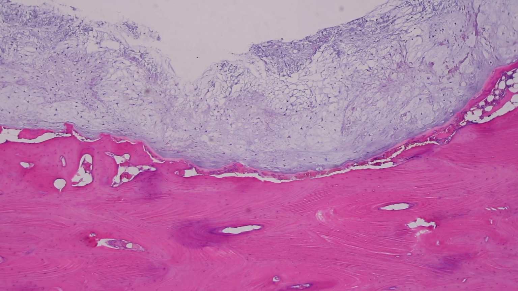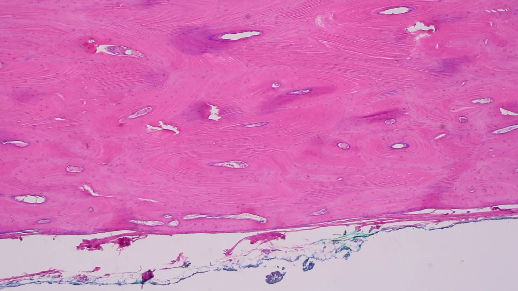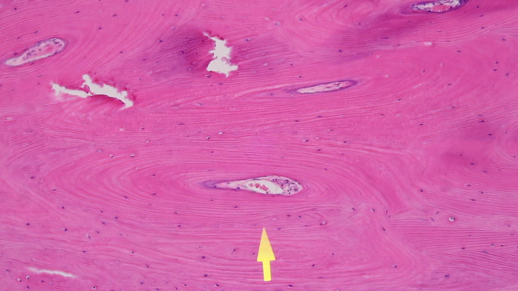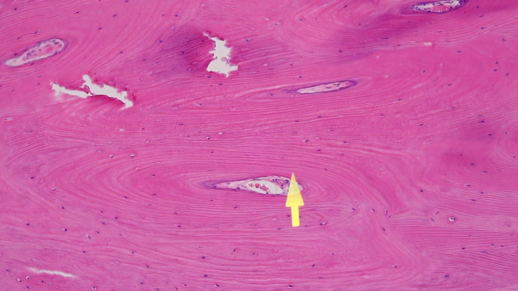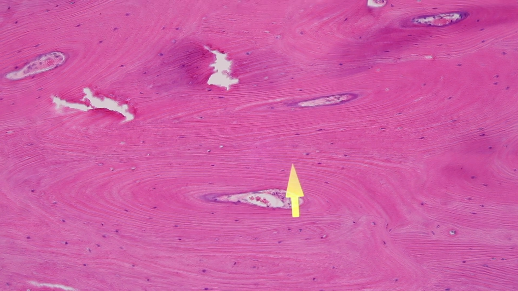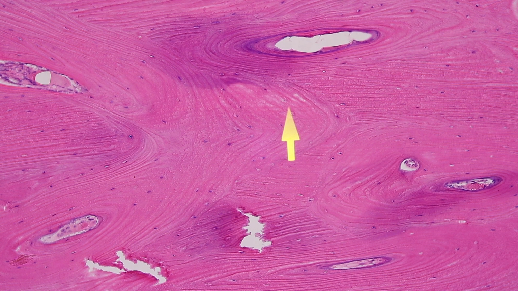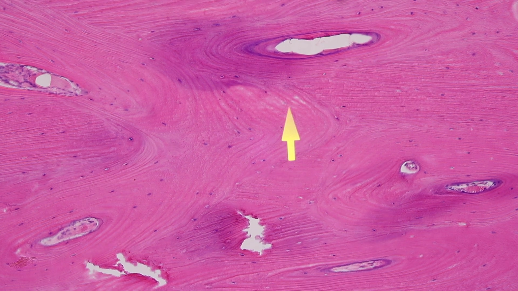The one thing I want to show is this. We are looking at the cortex here. Remember from our first lecture, this is where our circumferential lamellae are. Here we have a nice example of our concentric lamellae of this Haversian system. Here we have this aggregate of lamellar bone, that is the interstitial lamellae.